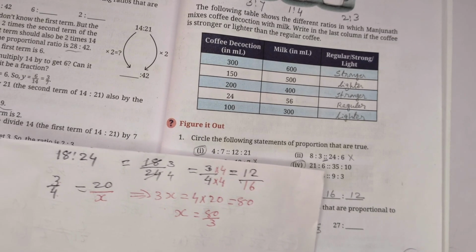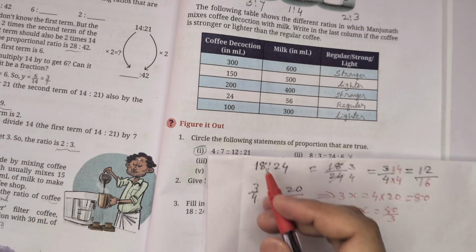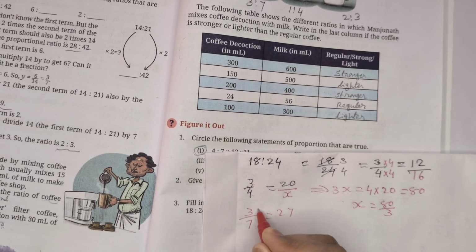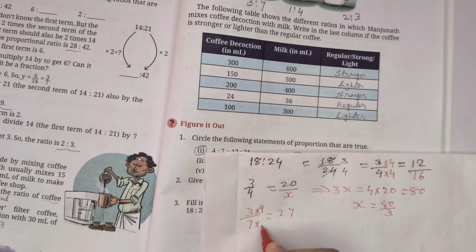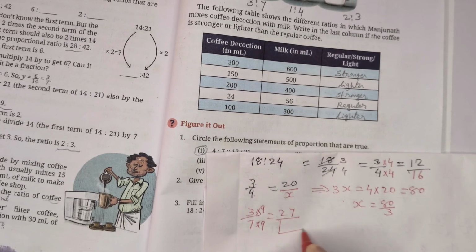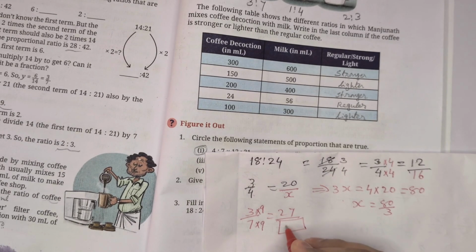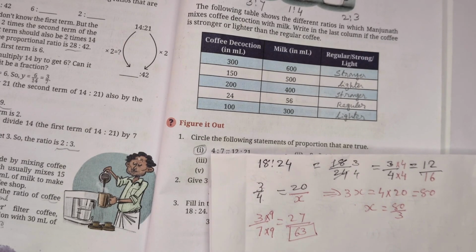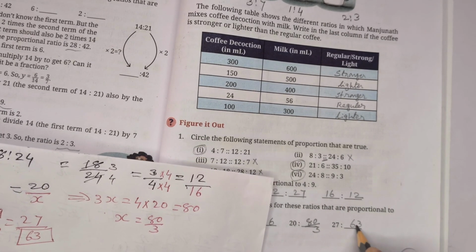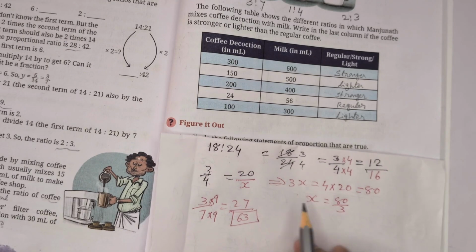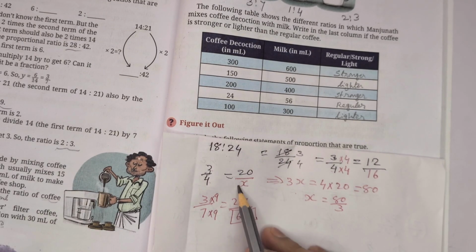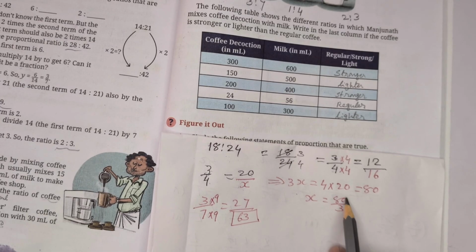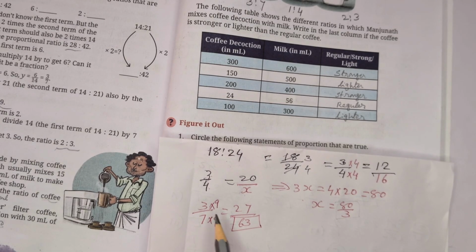Next one, 27. So 3 by 4 into something is equal to 27. We know that it is 9, so the denominator also 9. So the missing number will be 4 into 9, that is 36. That we can write over here. If you are not getting it directly, just put x, cross multiply and then simplify to find x.